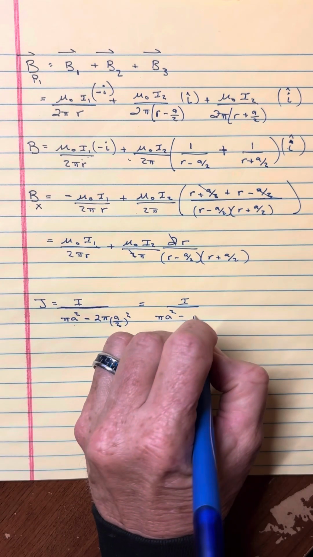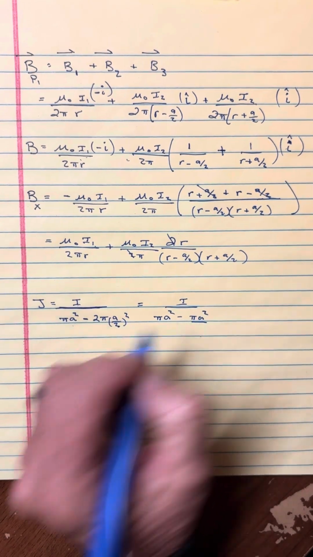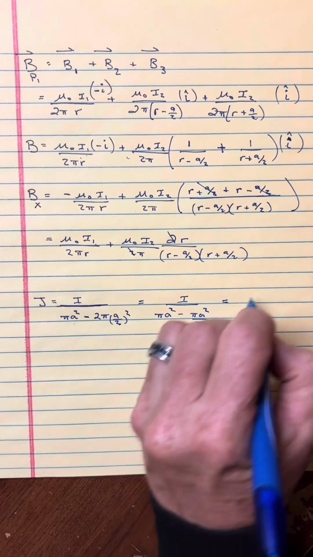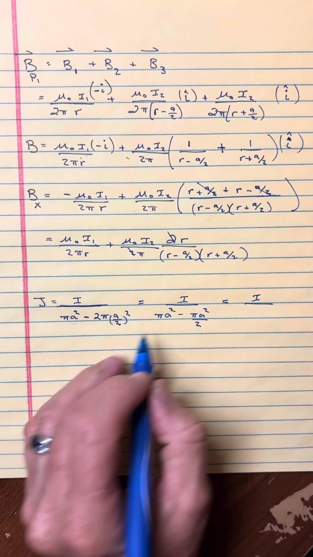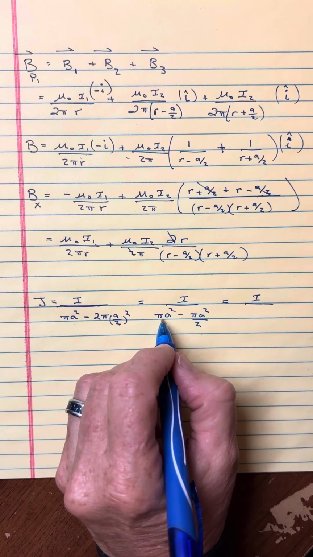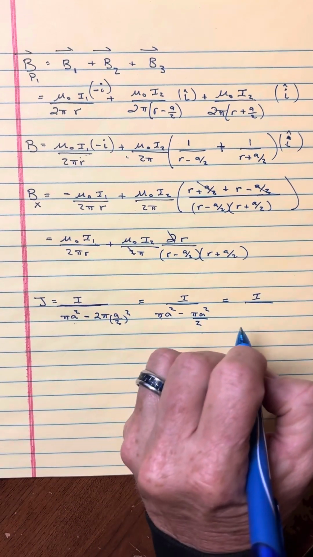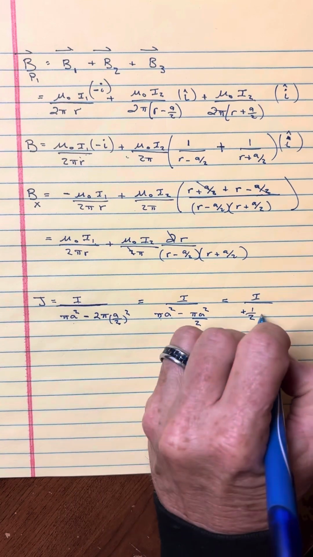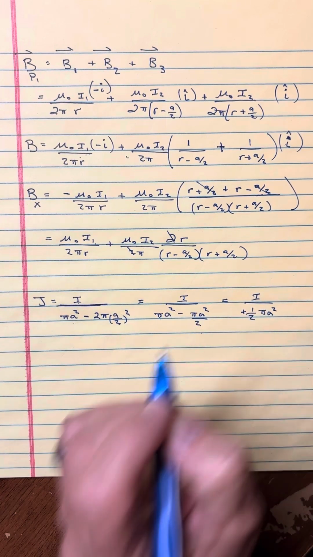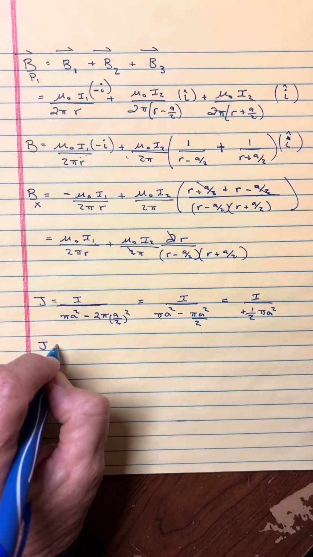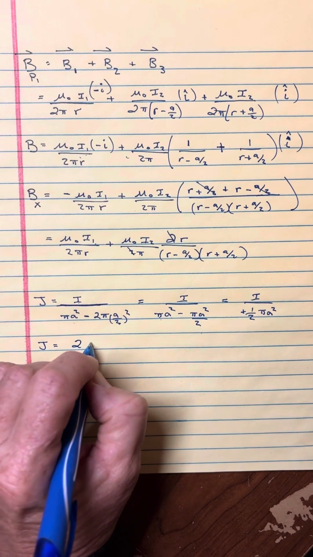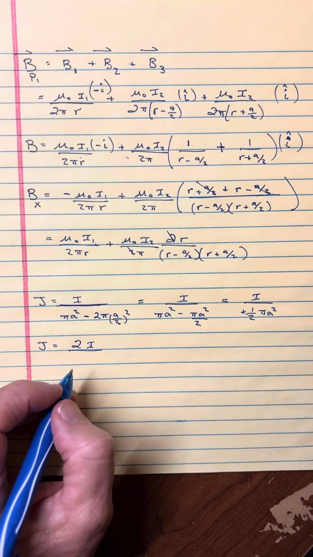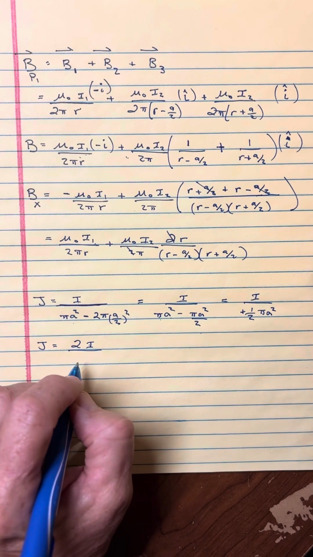And so this would be pi A squared over, I guess that's a 2. And so that would be a current over, if I have pi A squared, that would be a plus 1/2 pi A squared. And so the current density is 2 times the total current divided by pi A squared.